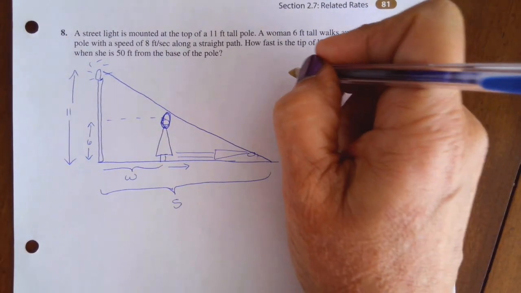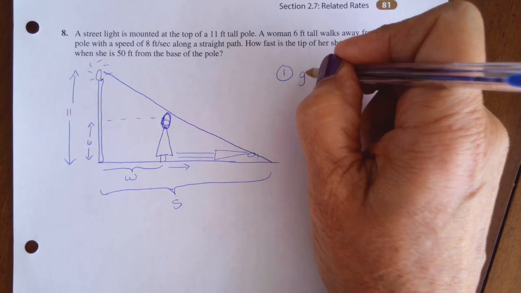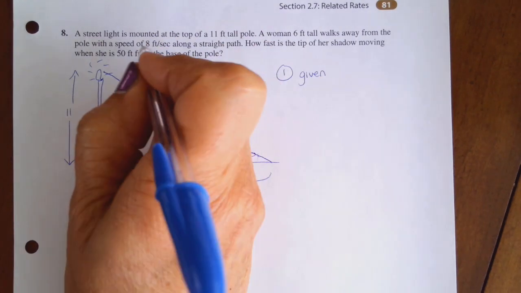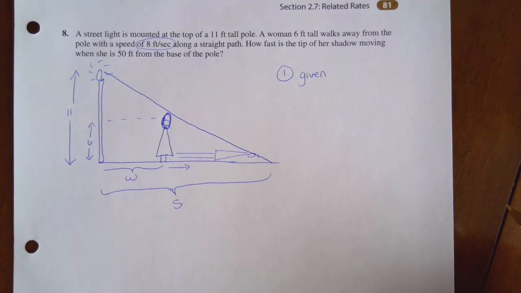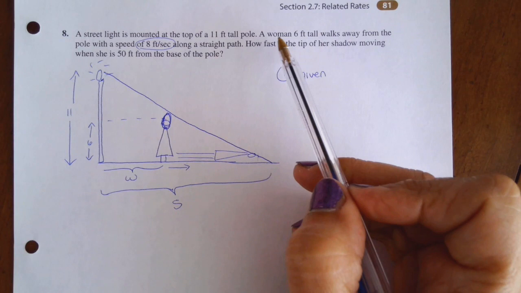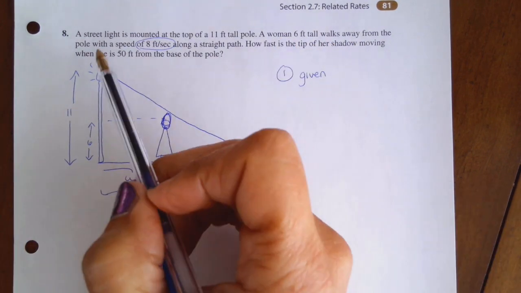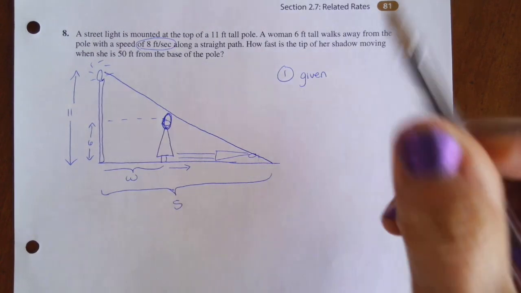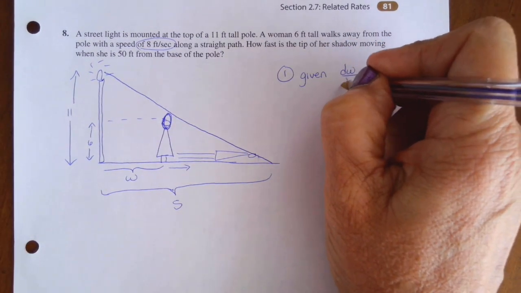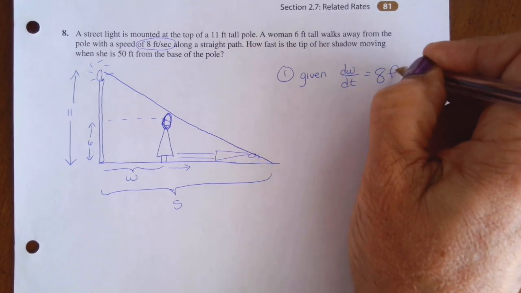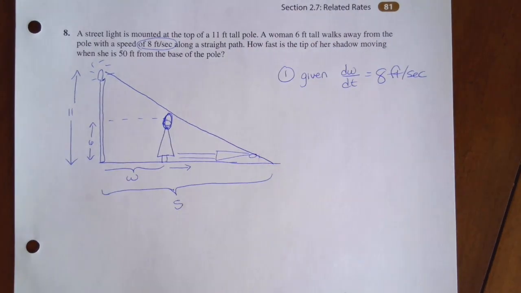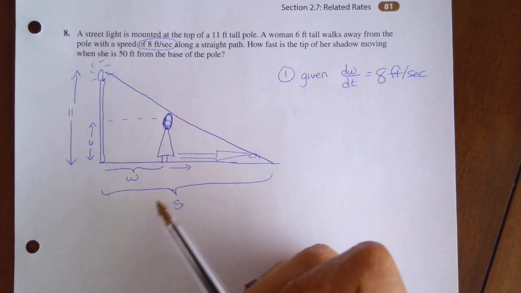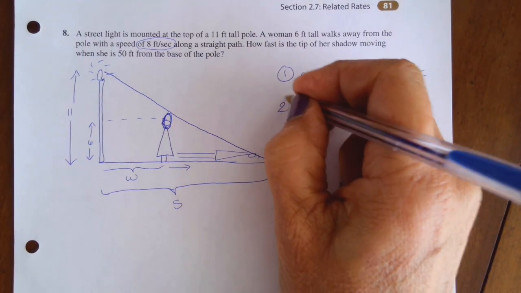Okay, so let's do some setup. So number 1, what given rate? What were we given? Okay, find your rate in the problem. 8 feet per second. A woman 6 feet tall walks away from the pole with the speed of 8 feet per second. That's this rate. So that would be dw/dt is 8 feet per second. 6 is her height. How fast is the tip of her shadow? So we want ds/dt. That's what they asked us for. That's what we need.